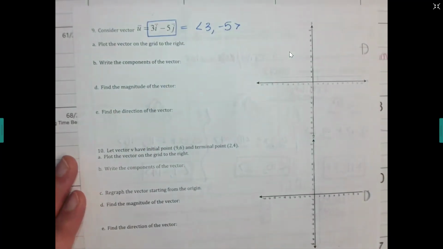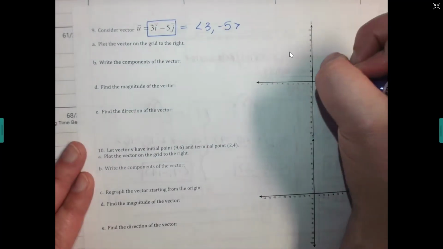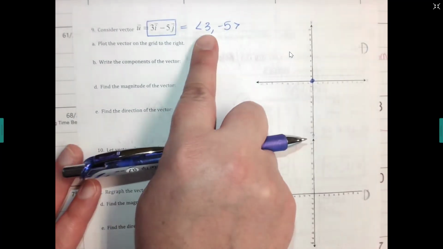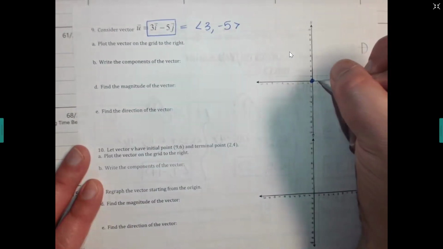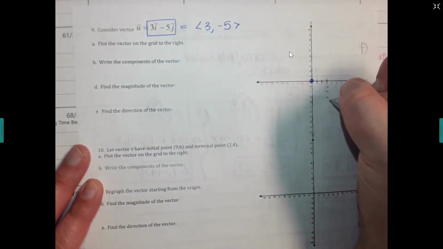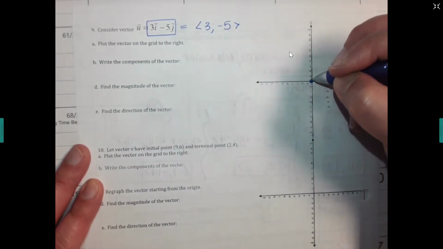You should also know how to graph it. Remember, I can start the vector wherever I want, but if possible, I'm going to start it at the origin. So put your little dot right here. This is the tail. And then I'm going to map out where 3, negative 5 would go. So 1, 2, 3. 1, 2, 3, 4, 5. And then draw your vector.